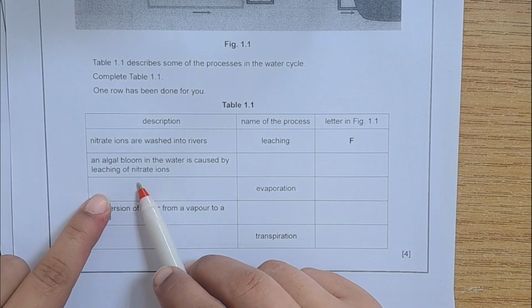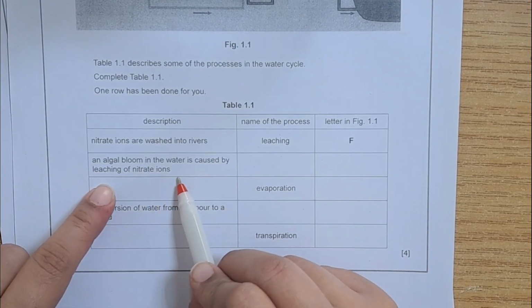Alright, for this question, an algal bloom in the water is caused by leaching of nitrate ions.